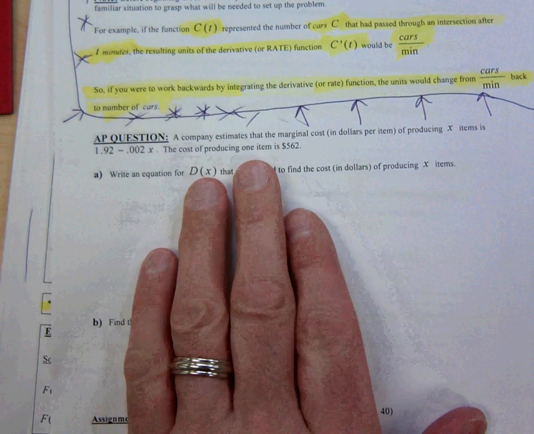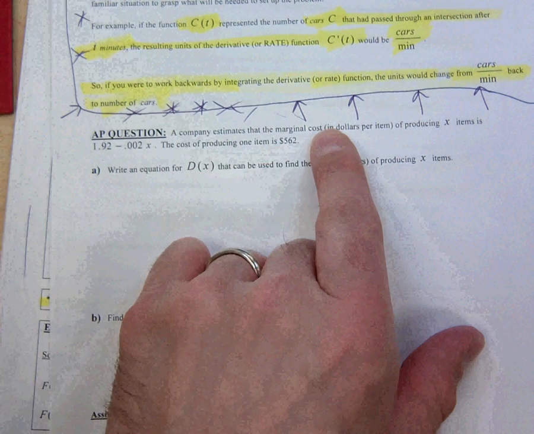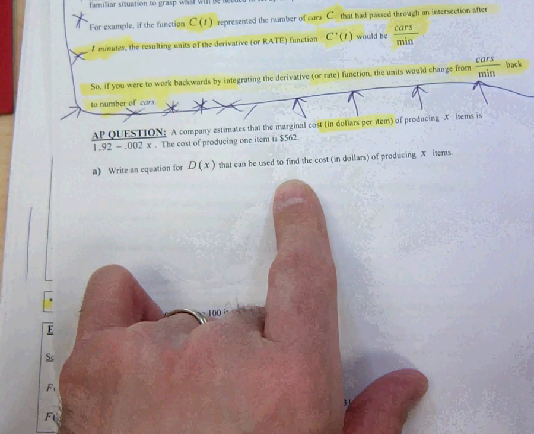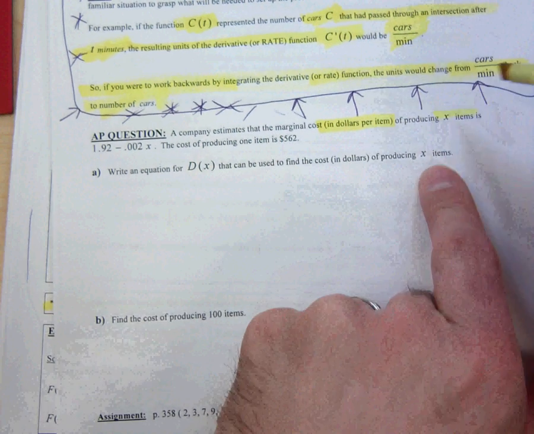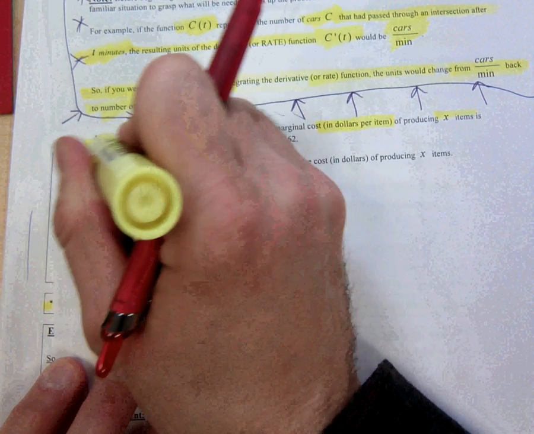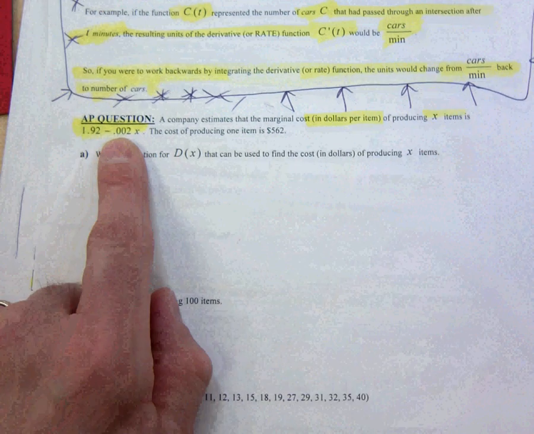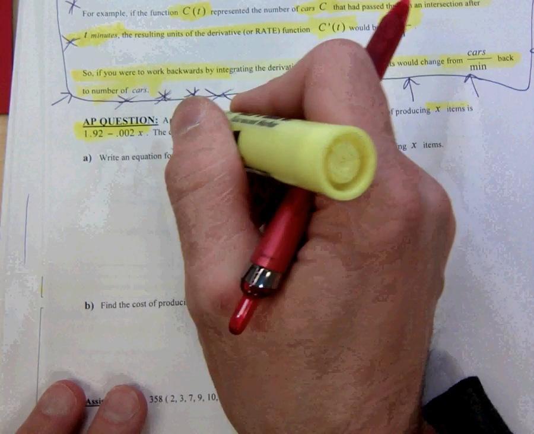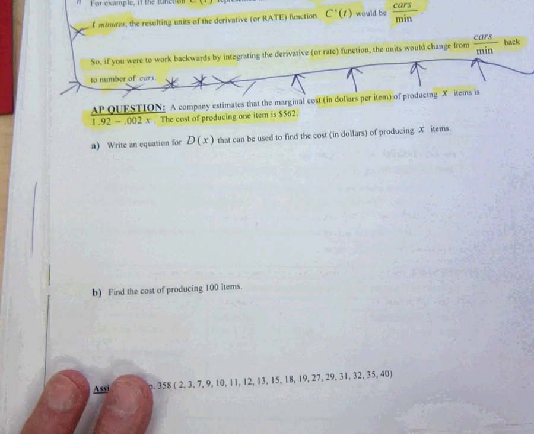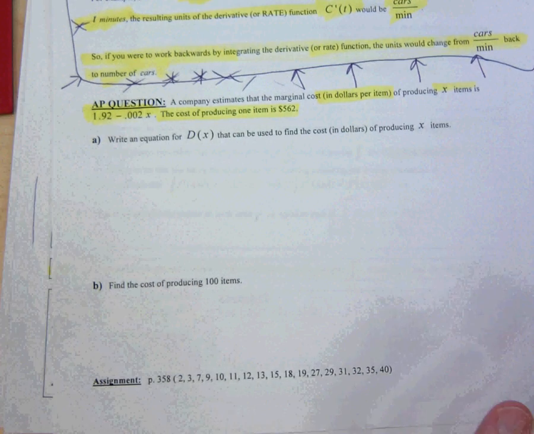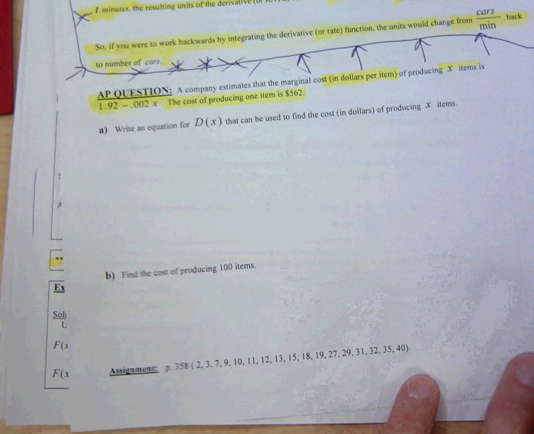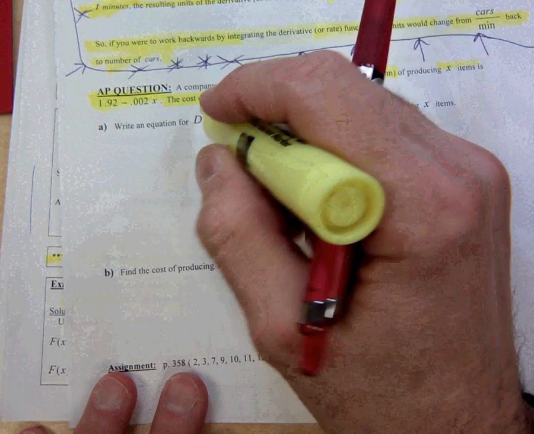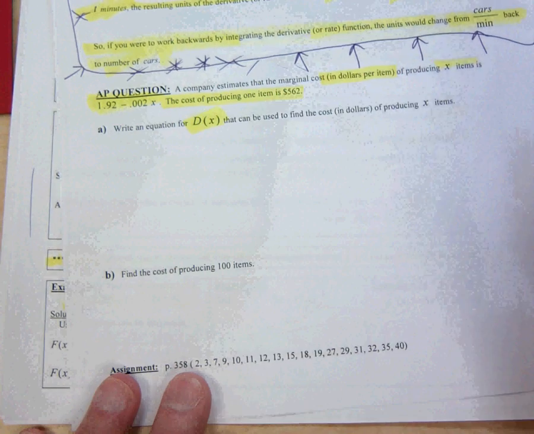A company estimates that the marginal cost, again, look at the units. What are the units? Dollars per item of producing x items is given by this. So the units on that right there are what? Dollars per what? Item, right? And then this is the cost of producing what? One item, okay? All right. So it says write an equation for d of x that can be used to find the cost in dollars.